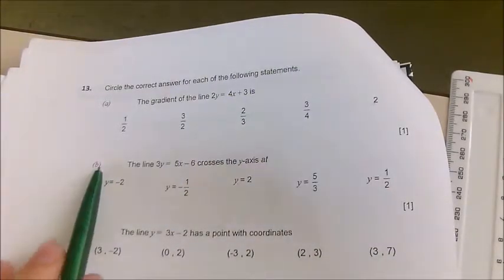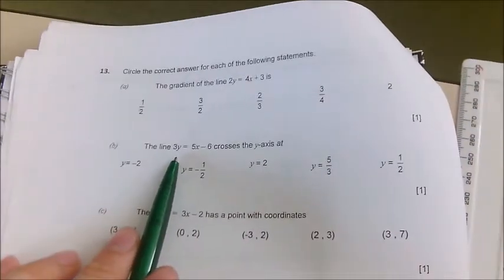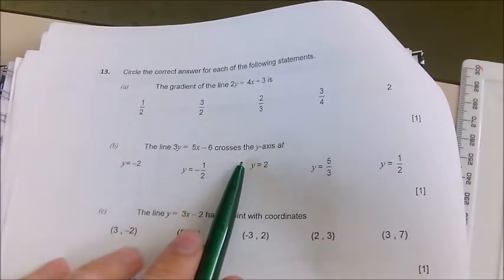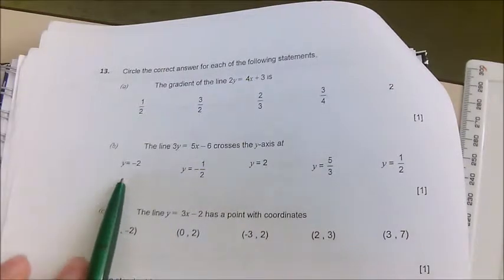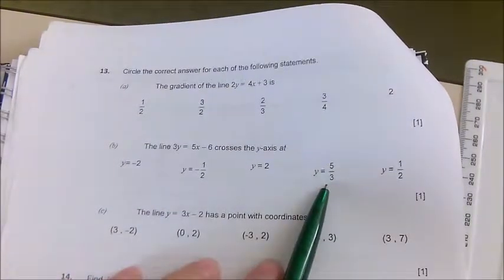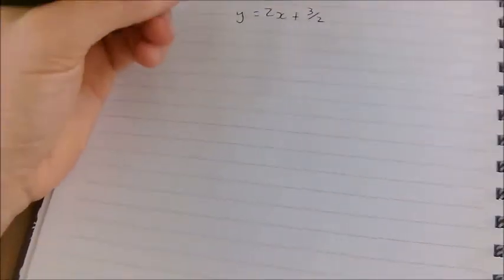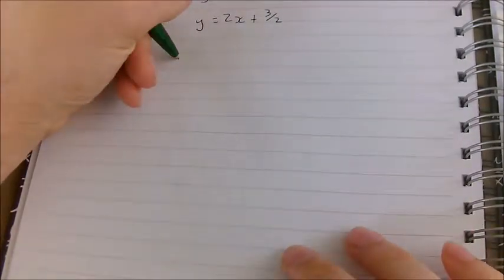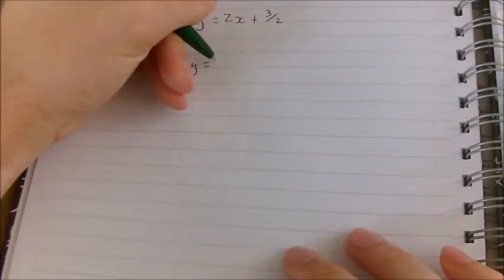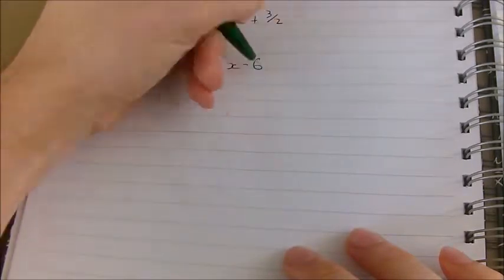Question B now is the line 3y equals 5x minus 6 crosses the y-axis at y is minus 2, y is minus a half, y is 2, y is 5 over 3, and y is a half. So if I write this down, 3y equals 5x minus 6.